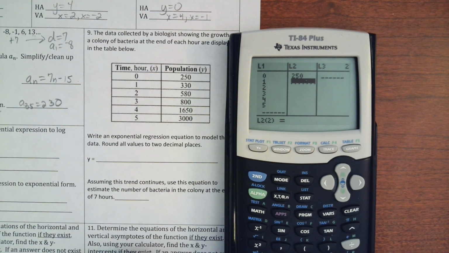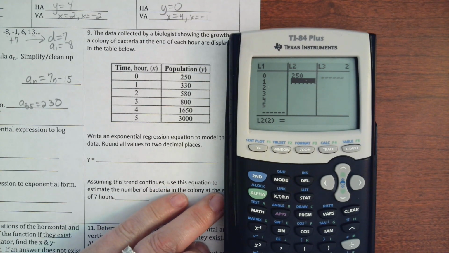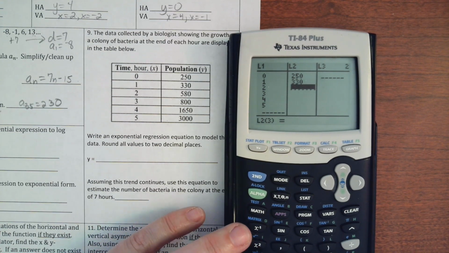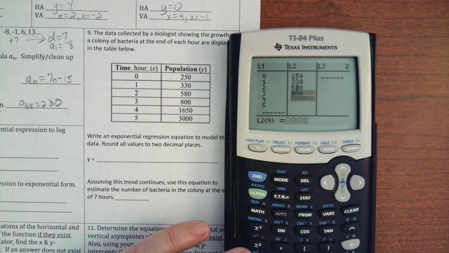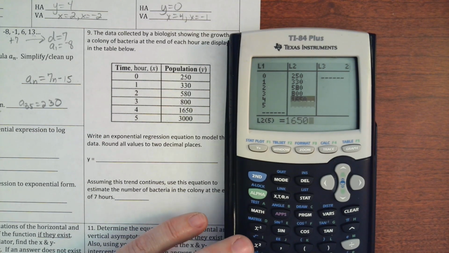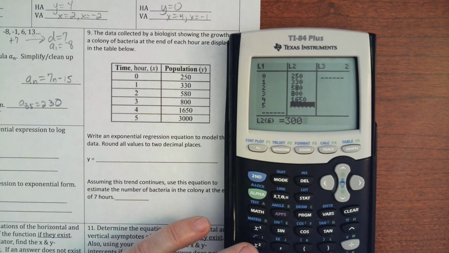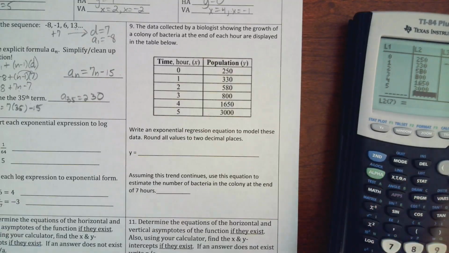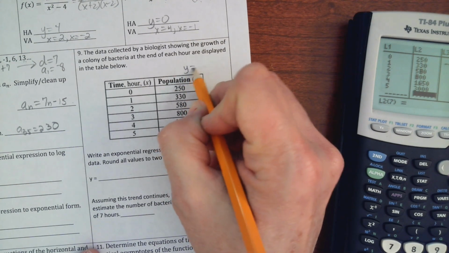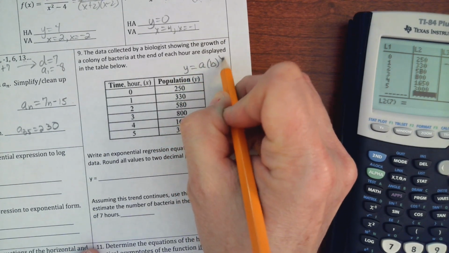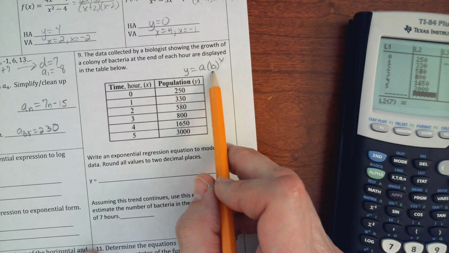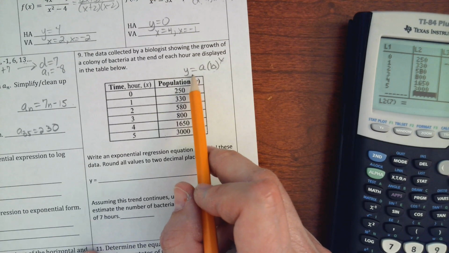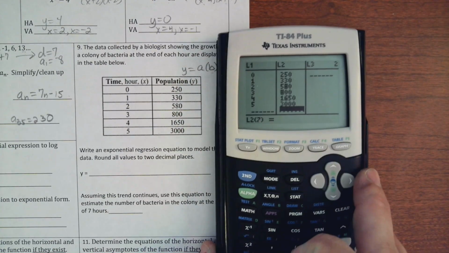So this is data collected by a biologist on the growth of bacteria at the end of each hour. So the bacteria was growing, so I expect an exponential growth model, which means the b value that I get. An exponential model looks like this, y equals a times b to the x, right? That b is going to be bigger than 1, and the a should be someplace close to 250, because that looks like the starting value here. It might not be exact, but all right.